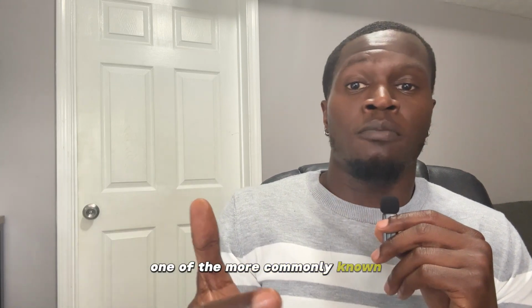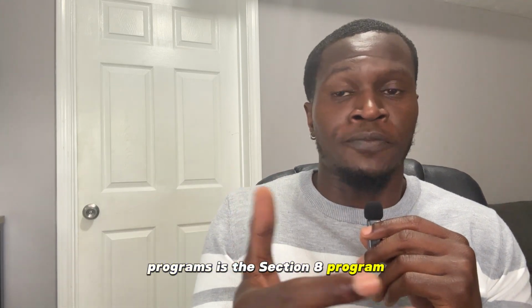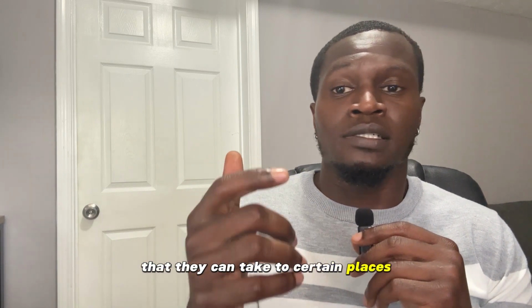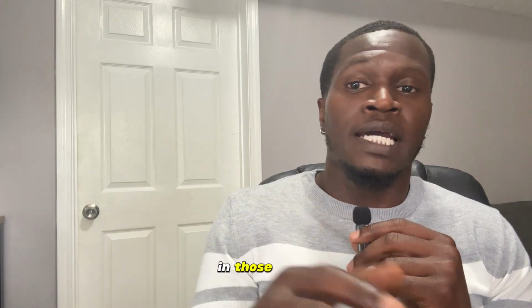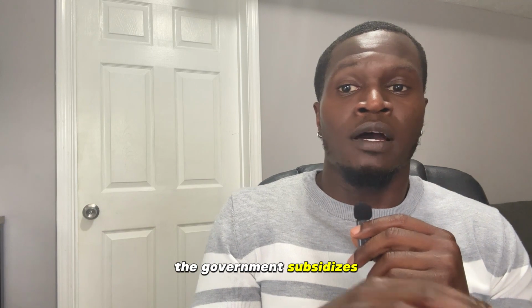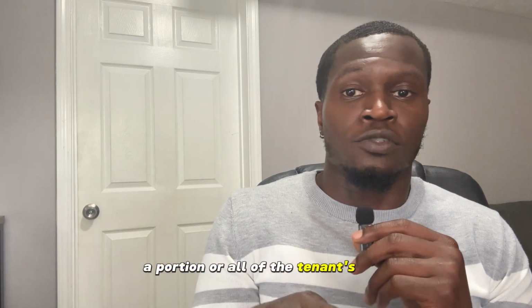One of the more commonly known programs is the Section 8 program, which is the Housing Choice Voucher Program. In that program, the government allocates vouchers to low-income tenants that they can take to certain apartments or rental houses that accept them, and they can use that voucher to pay their rent. In those cases, the government subsidizes a portion or all of the tenant's rent, which means they don't have to come out of pocket with as much as somebody living in a market rate unit.